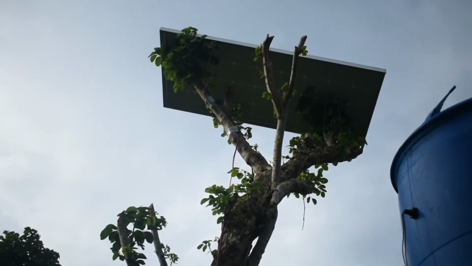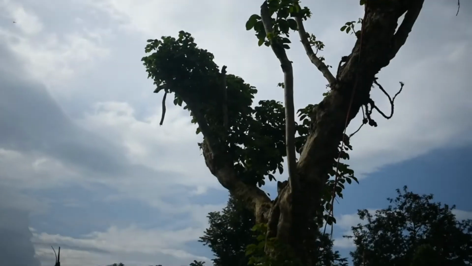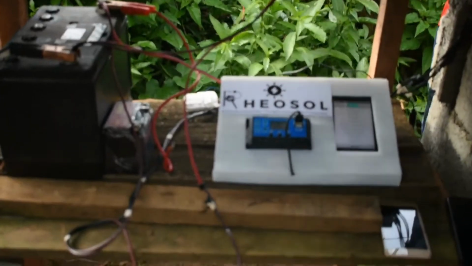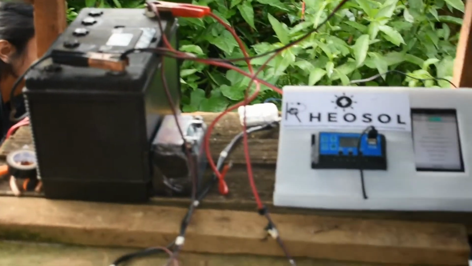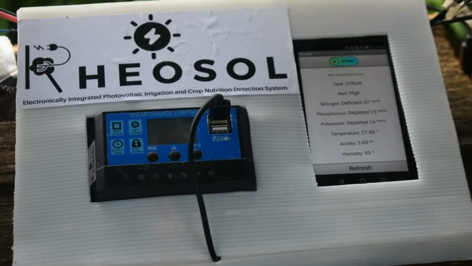Moving forward, as you can see, that is the solar panel. It is connected to the main RheoSol device which allows it to charge the battery. Based on our objective, the device can harvest solar energy to power the whole system.